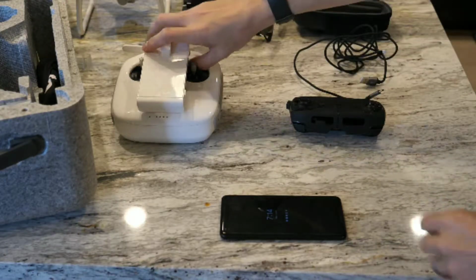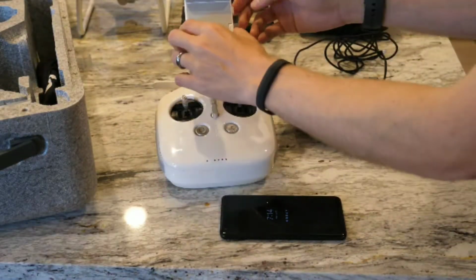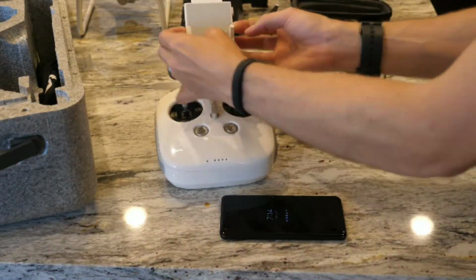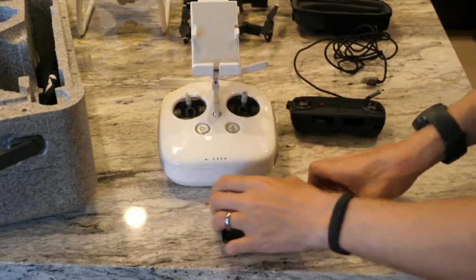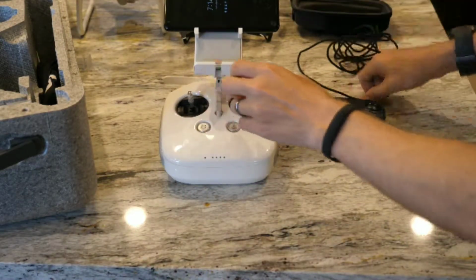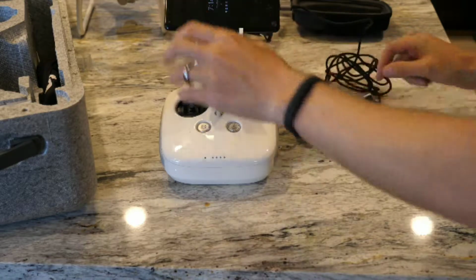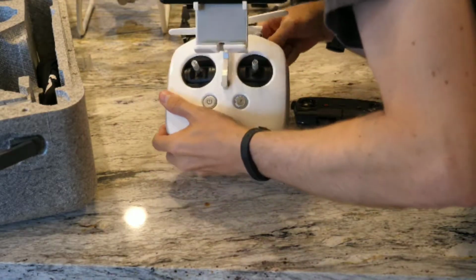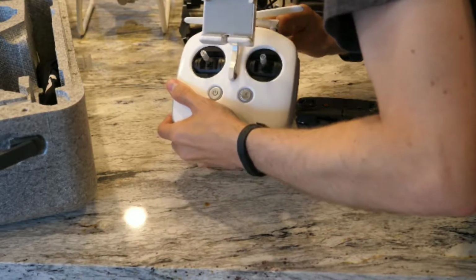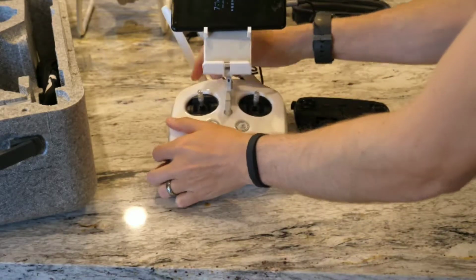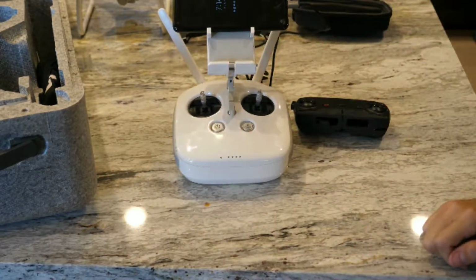So to set up the Phantom 4 controller, we're gonna open it up. We're gonna pop this up a little bit. We're gonna pull down these little arms, put the phone in the slot, and we're gonna attach the USB-C cable. Slide this into the back. And then we will pop up the antenna, and we are all done.